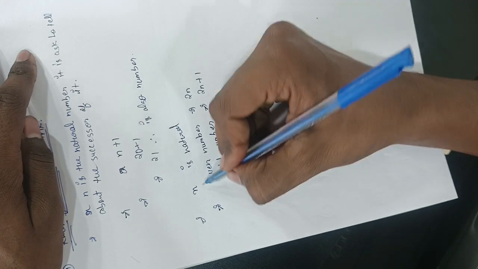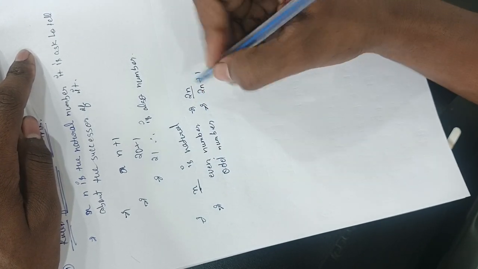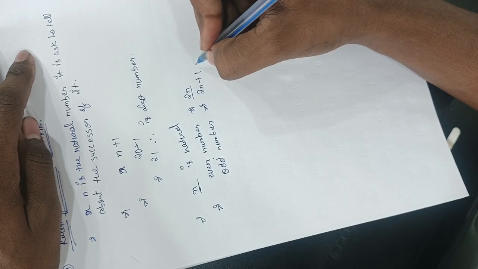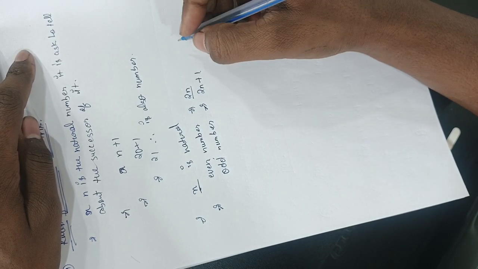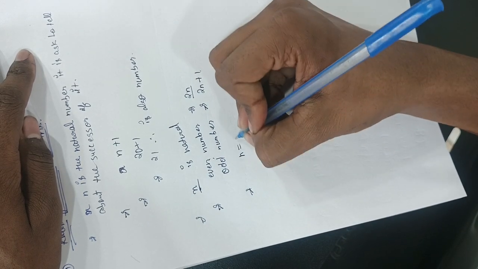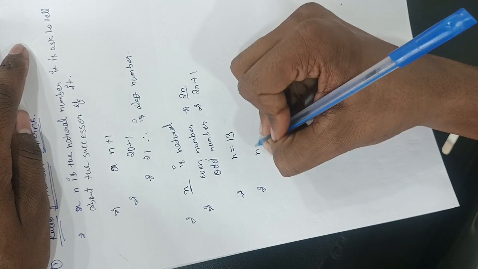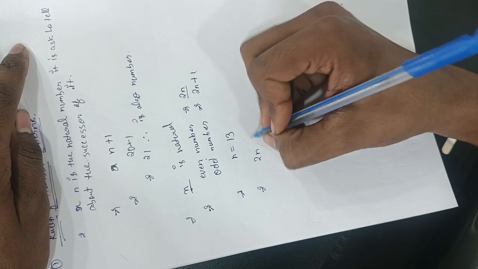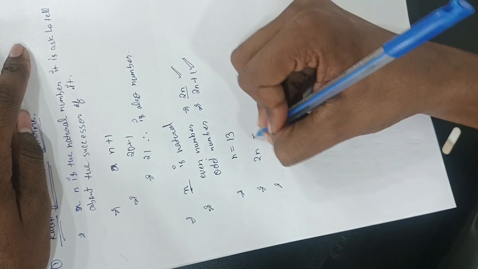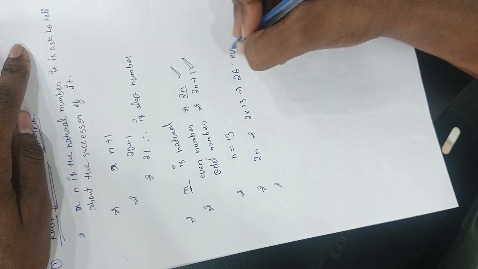Means if n is a natural number, you will multiply it by 2, so you will get even number. And if you add 1 to this 2n, you will get an odd value. Suppose here I am taking n equals to 13. So for even we have to take 2n, means 2 into 13, that is 26, and obviously 26 is an even number.